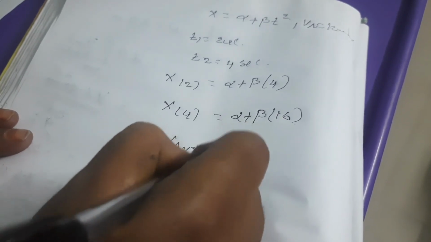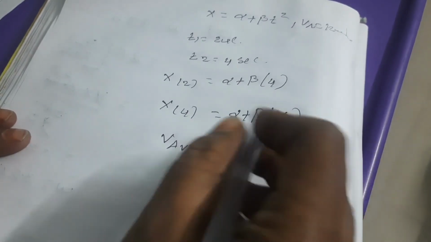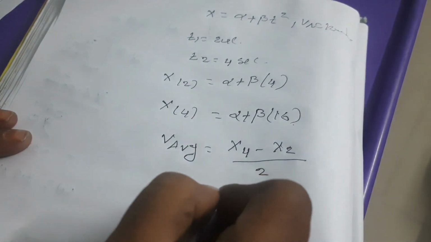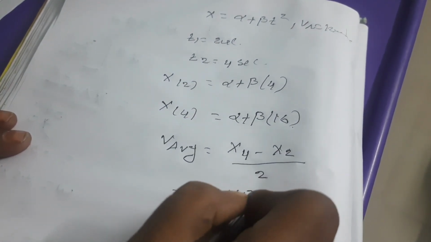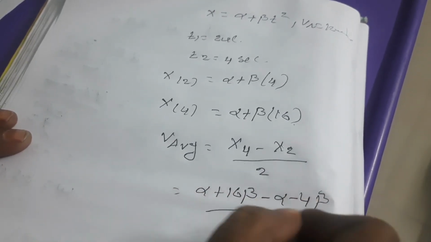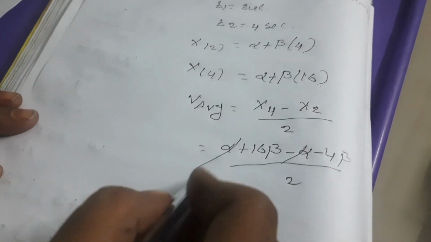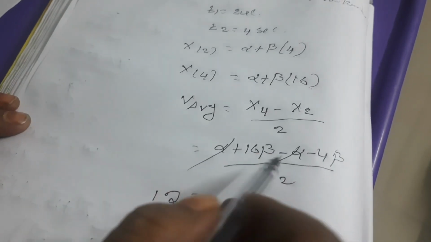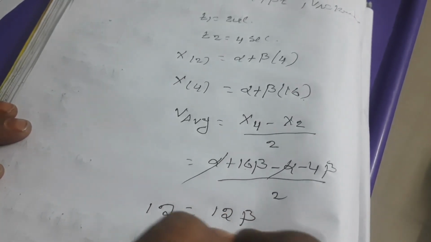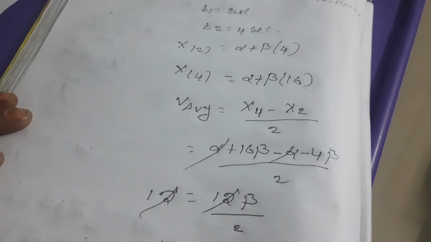V average equals final displacement minus initial displacement divided by the time difference. 4 minus 2 is 2 seconds. So take these two expressions: alpha plus 16 beta minus alpha minus 4 beta, divided by 2. Here alpha cancels. They have given V average as 12. So 12 equals 16 minus 4, which is 12 beta by 2. Finally, beta equals 2.